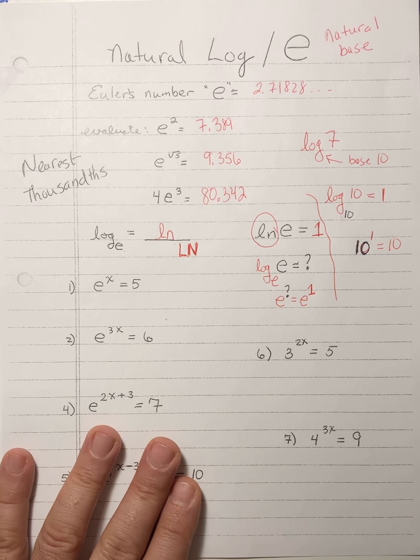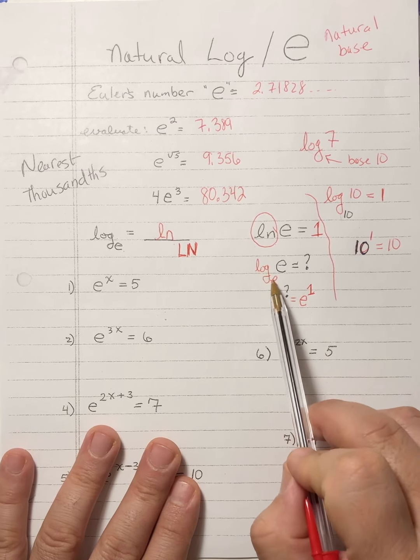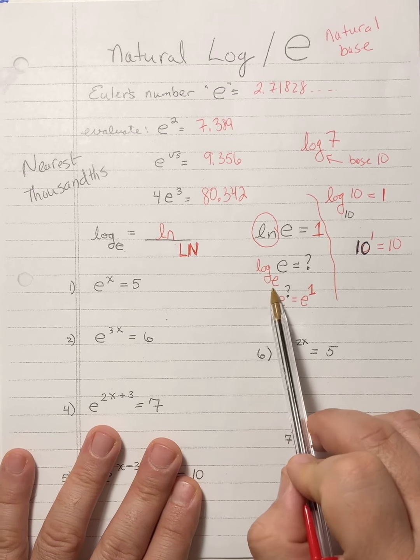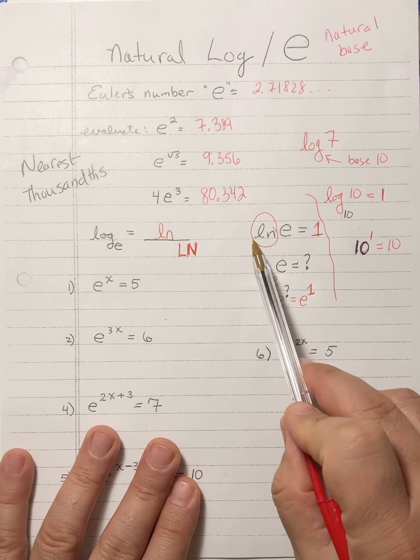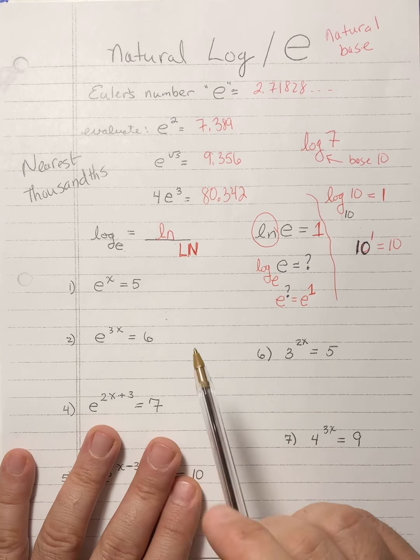Okay? So anytime you see ln, that means log base E. But we don't say log base E, it's too much to say. We just say ln. Okay? All right, now let's look at how to solve one of these problems.